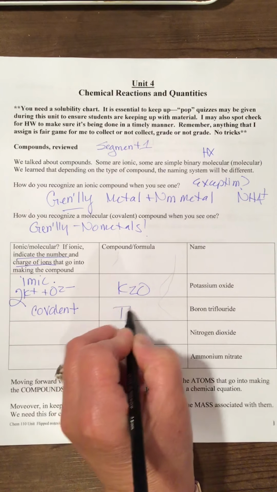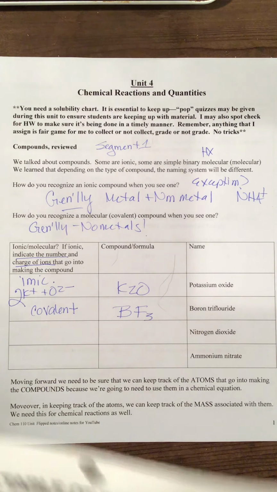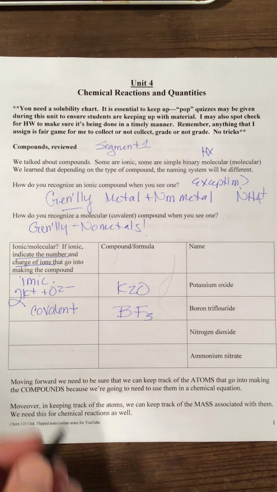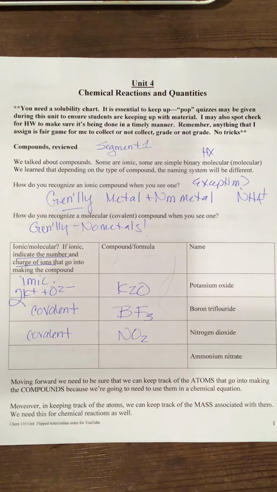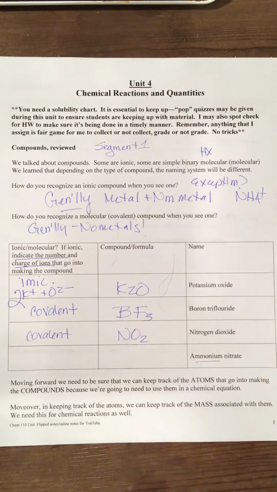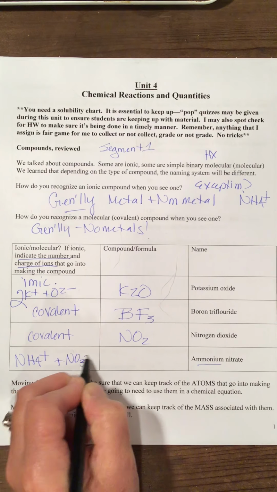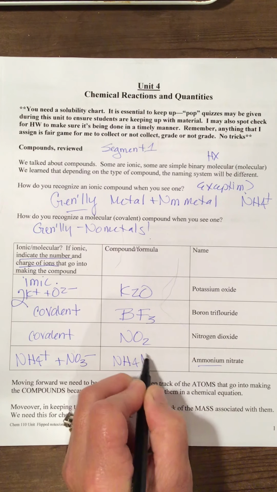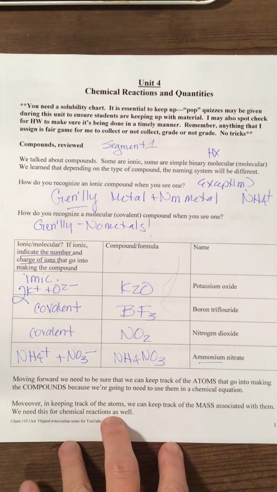Okay, boron trifluoride is covalent or molecular. That means no ions, so boron is B, trifluoride is 3. By the way, I assume you have a periodic table in front of you. If you don't, you should get one. Okay, so I'm going to set mine aside. Nitrogen dioxide, no metals, so that's also covalent. NO2, okay? And then last but not least, ammonium nitrate. Ammonium is our exception there. So ammonium is NH4 plus, nitrate is NO3 minus, so we get NH4NO3.